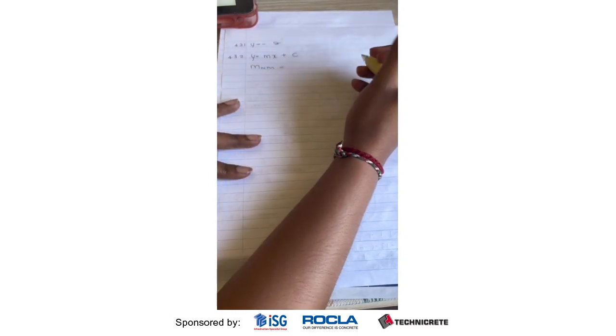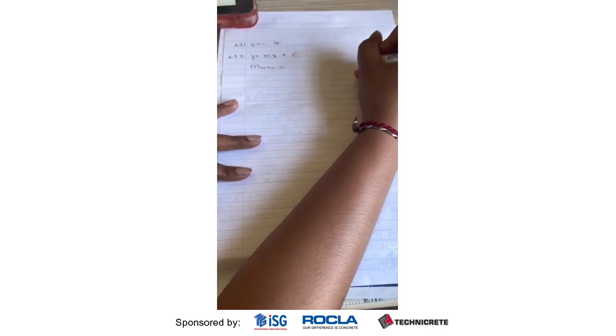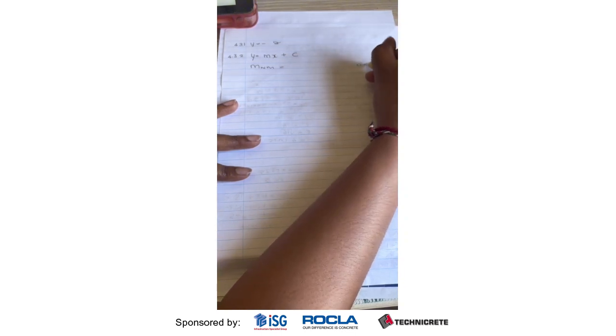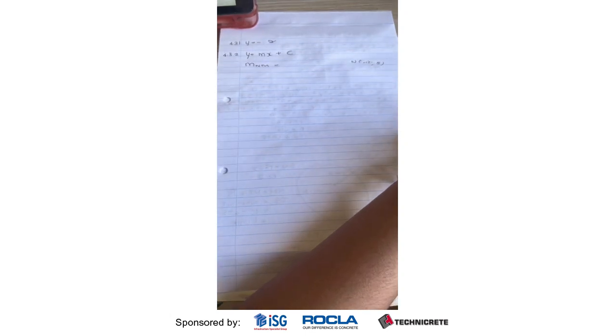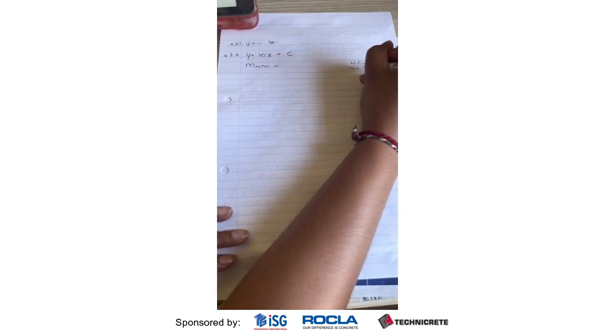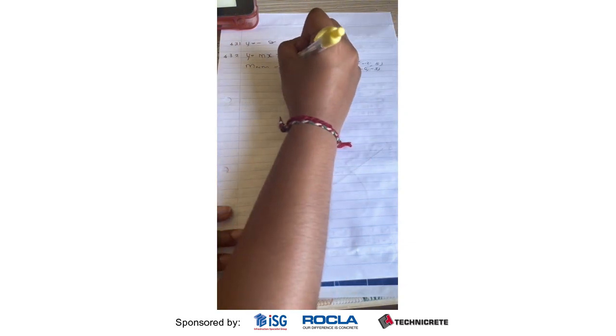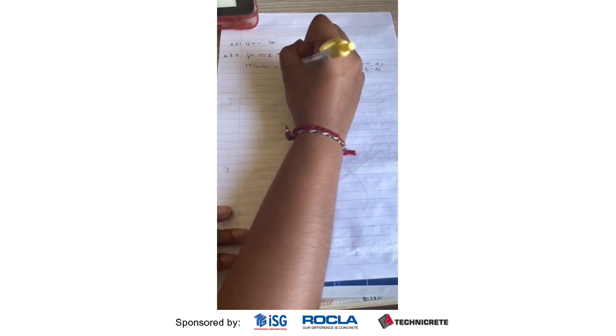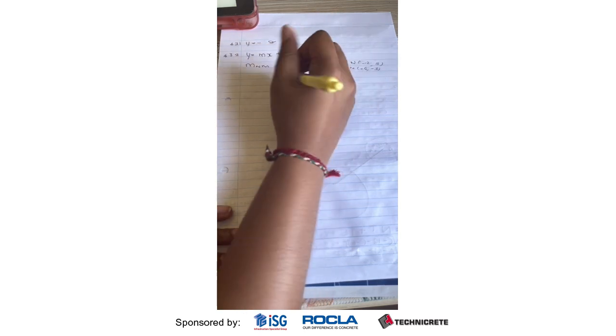So we know that N, let's just write them out here so I don't get confused. N is -12 and 5. And M is -6 and -3. So y2 minus y1 over x2 minus x1.